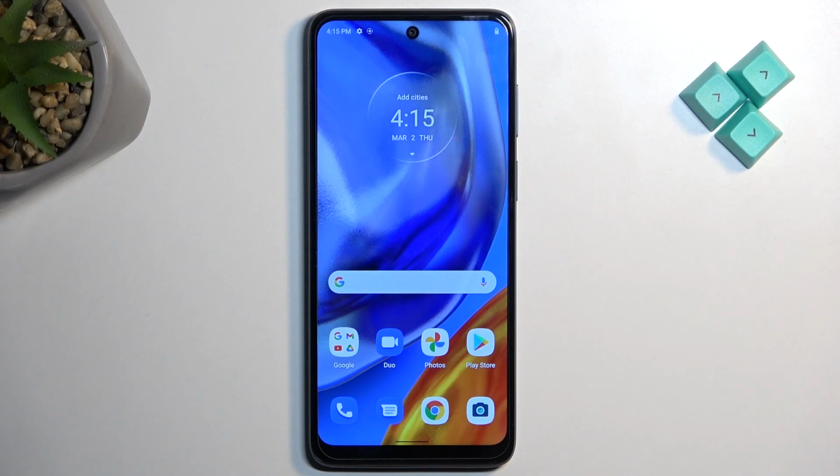Welcome. In front of me is a Motorola Moto E32s, and today I will show you how you can enable your power saving mode.